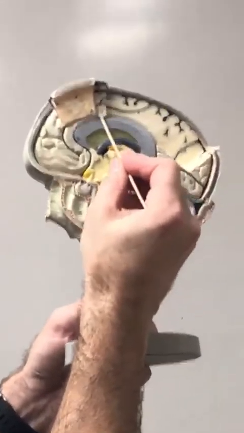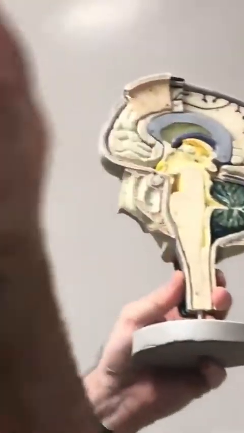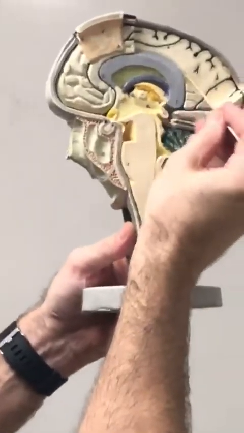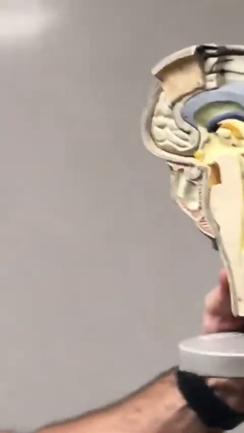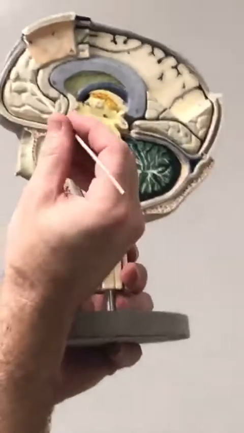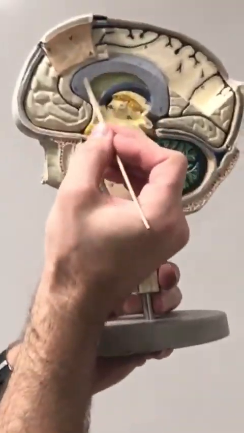This one? And it's the lobe that goes right over the corpus. Cingulate gyrus. Not lobe, yes, thank you, Iris. Corpus callosum.